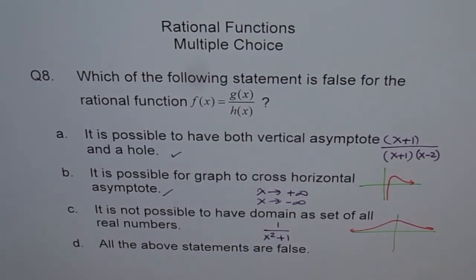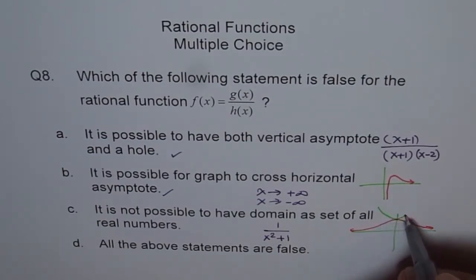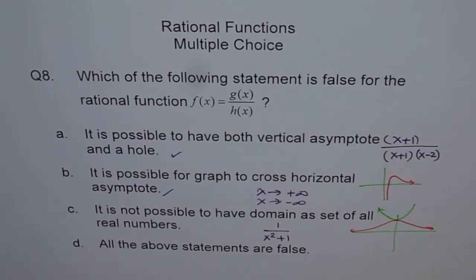Here you will see that the denominator is never 0. This is a parabola, right? x squared plus 1 is a parabola like this, correct? And if you take the reciprocal of this parabola, you get this curve, which is a rational function. So this statement is false. All the above statements are false? No, that's not true. C is the answer.